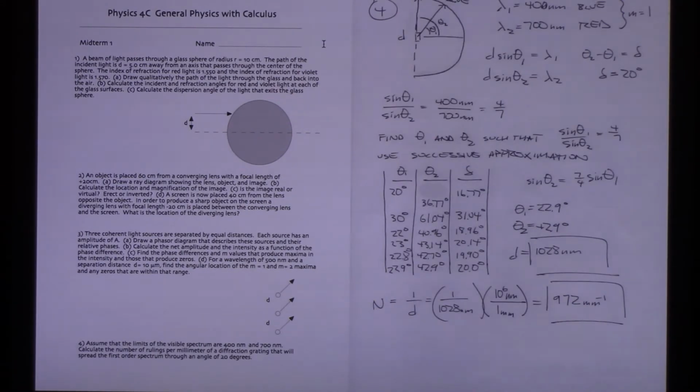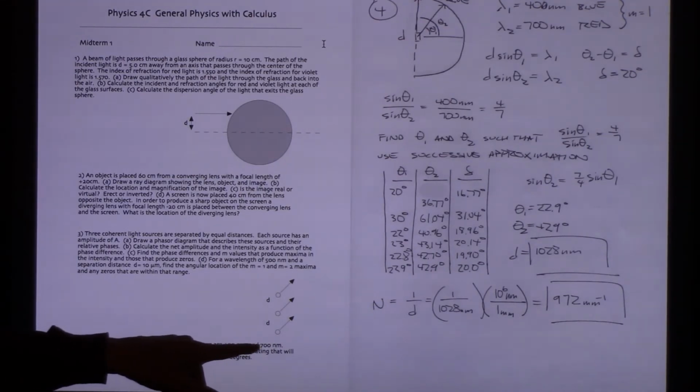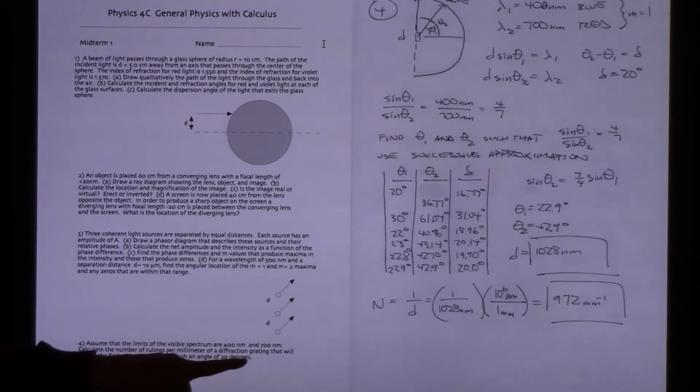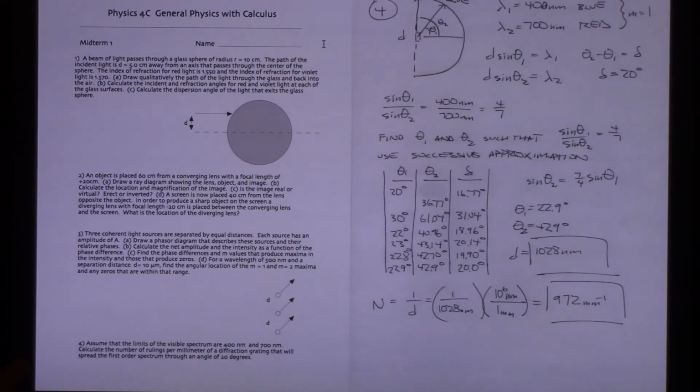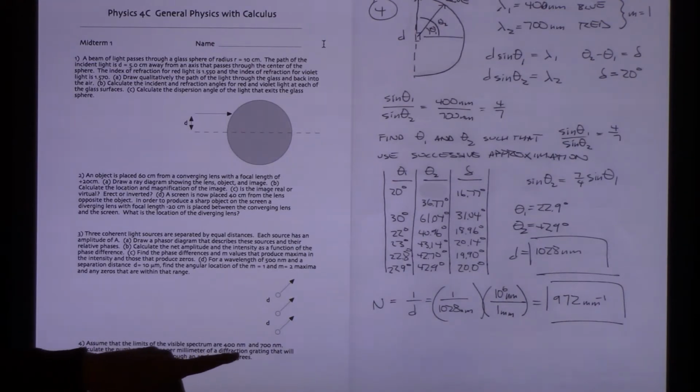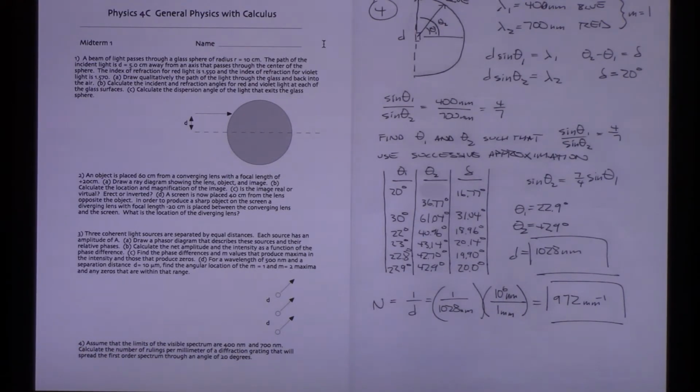All right, problem 4 says this. It says we have a diffraction grating, and the diffraction grating is going to be used to take visible light between 400 and 700 nanometers and spread it out over 20 degrees. So how should I build it? What should be the specifications? How many rulings or how many lines, how many slits, those are all kind of used interchangeably, per millimeter in order to have a diffraction grating that will create this 20-degree separation.